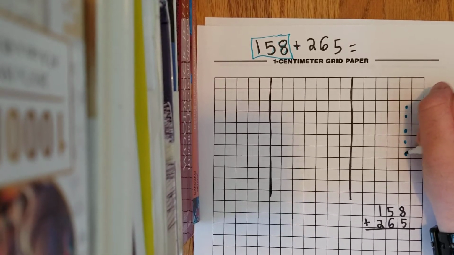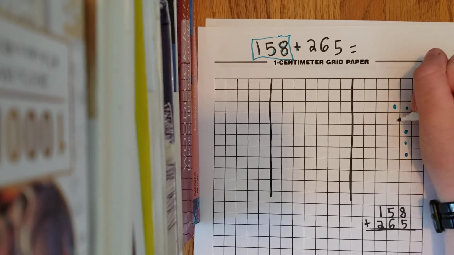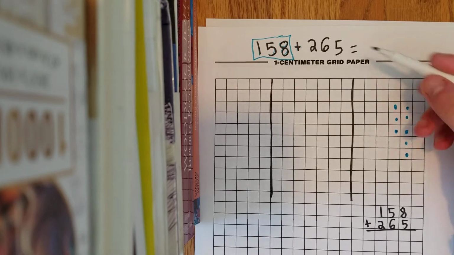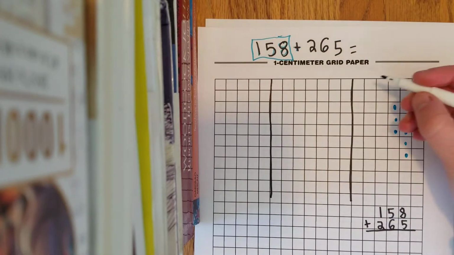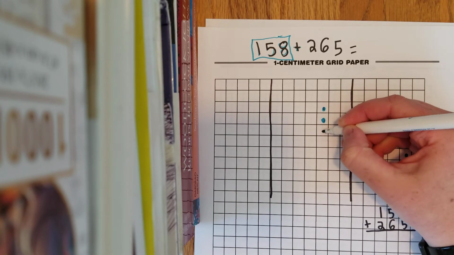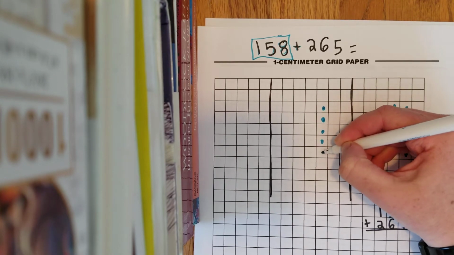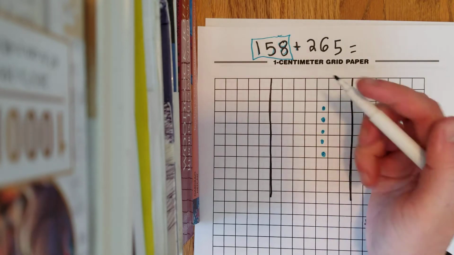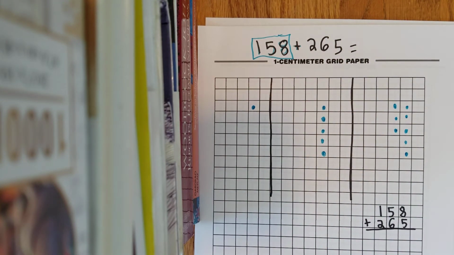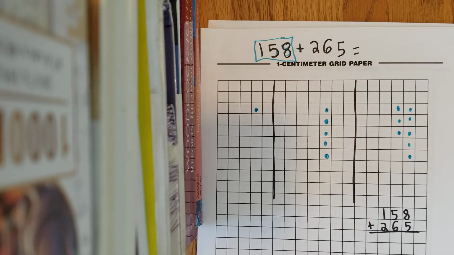Once I get to 5, I'm going to start back up at the top, just like as if I had my 10 frame there. Then I'm going to do 5 tens. 1, 2, 3, 4, 5. And then I have 100. So I'm going to do 1. All right, I got my first number drawn in.